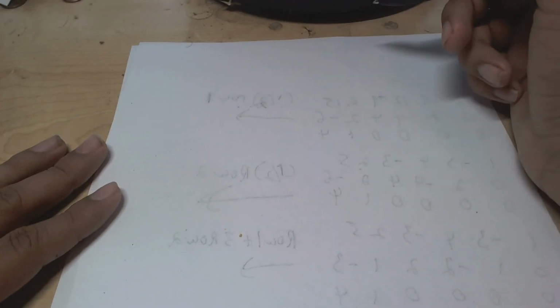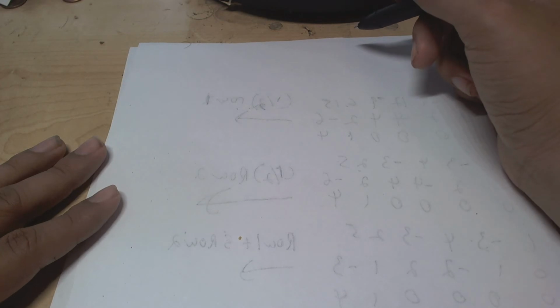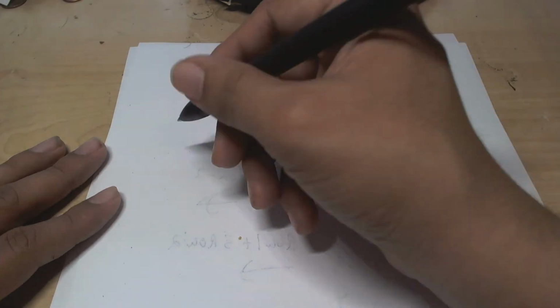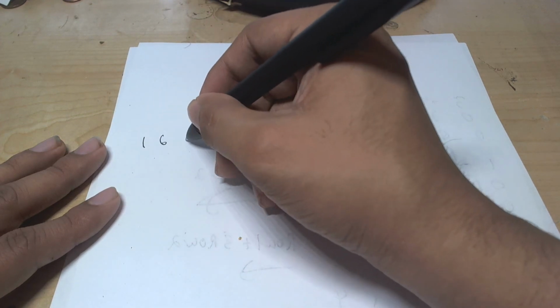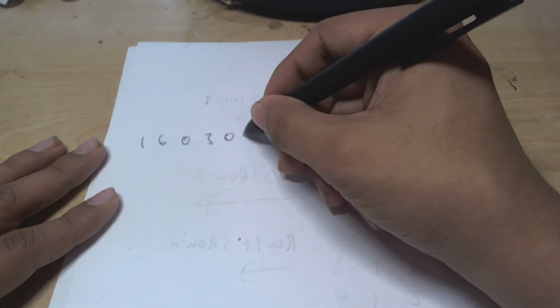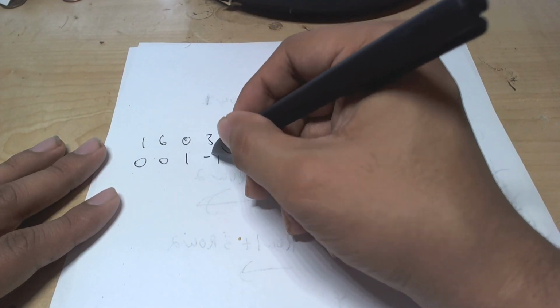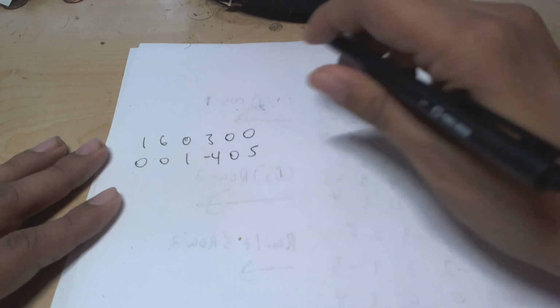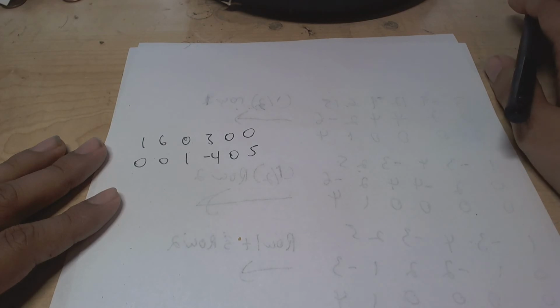Okay then. So now we're covering a section called Solutions of Linear Systems. I'm going to pull out one of the examples from the book: 1, 6, 0, 3, 0, 0, 0, 0, 1, negative 4, 0, 5. By the way, the reason I went through the last exercise is so you could see that you go into echelon form and then row reduced echelon form.